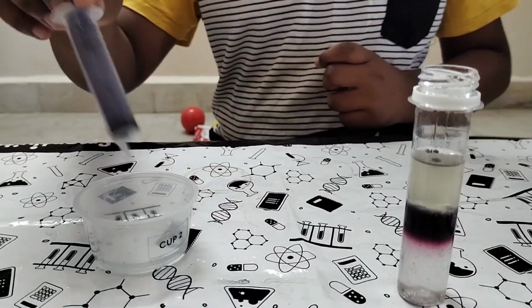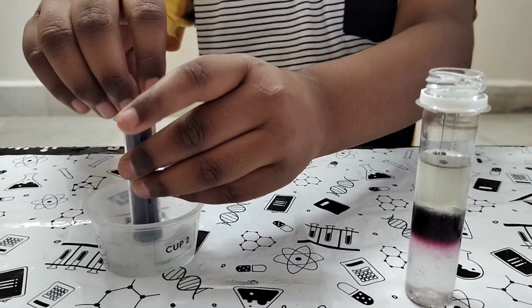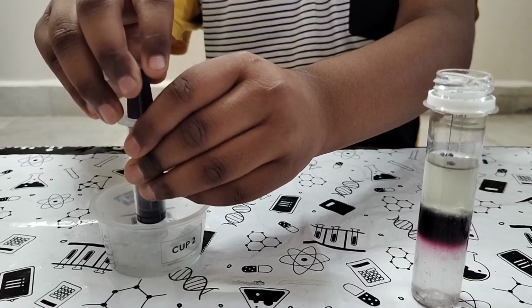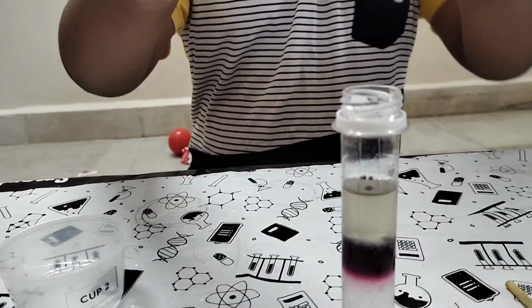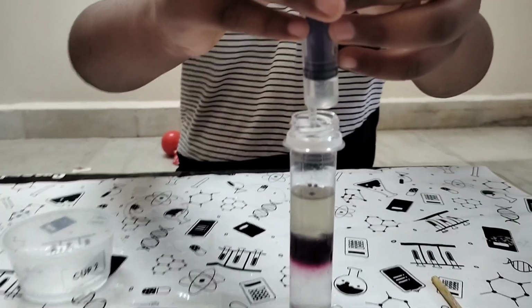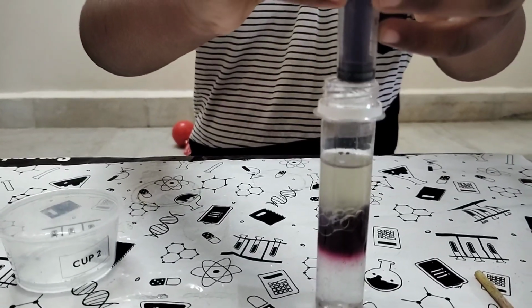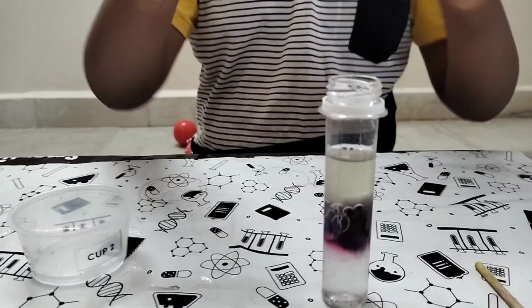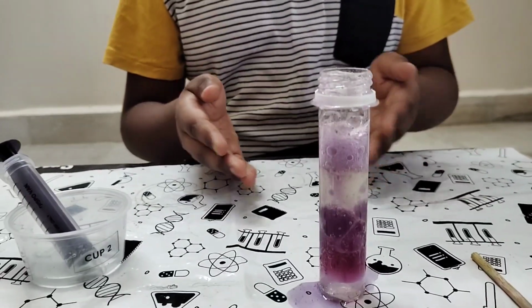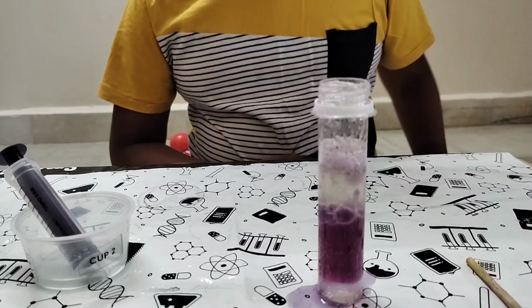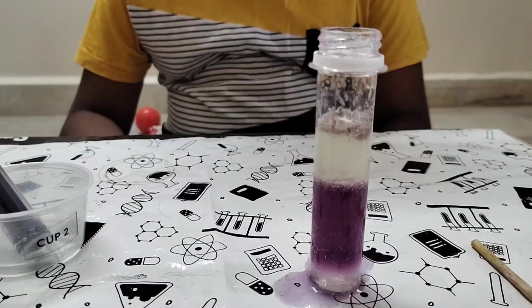Add using syringe few drops of cup 2 solution. Did you see? Bubbles moved up and went through the oil.